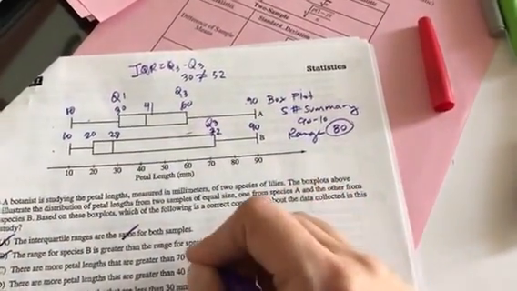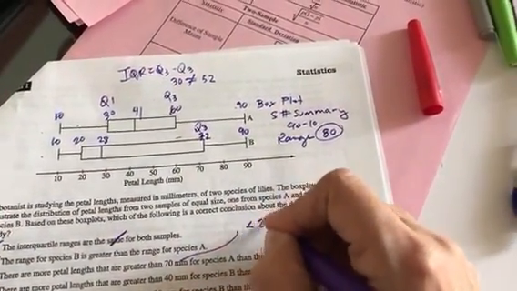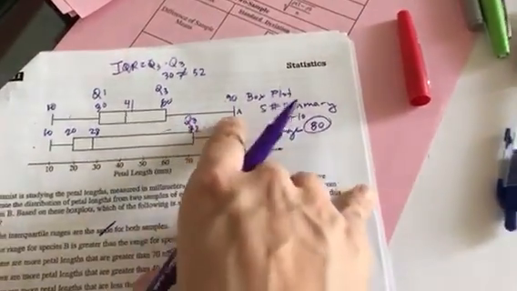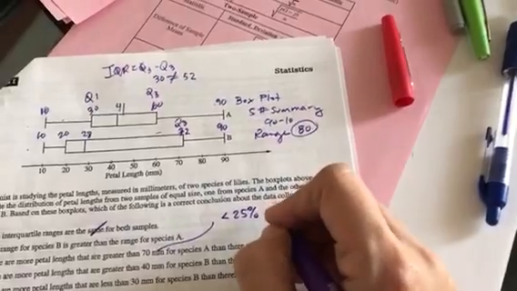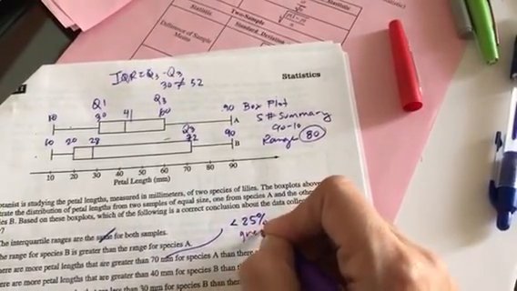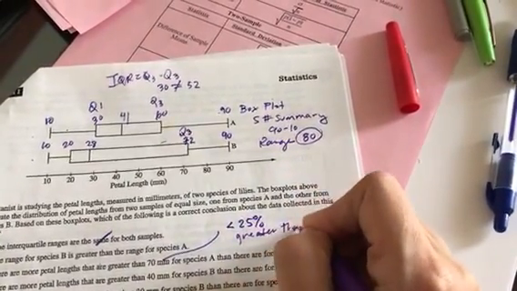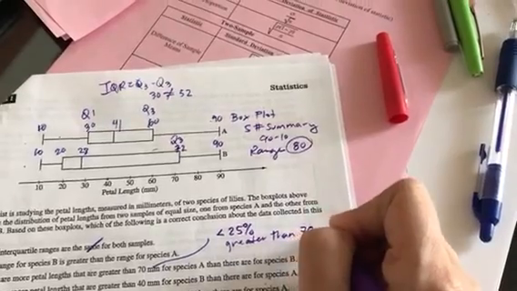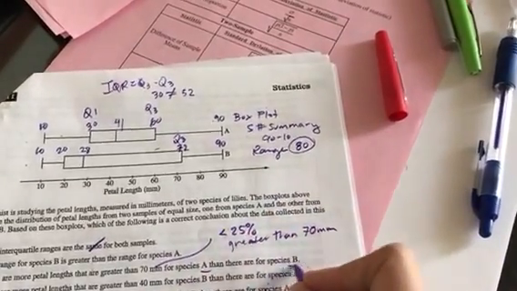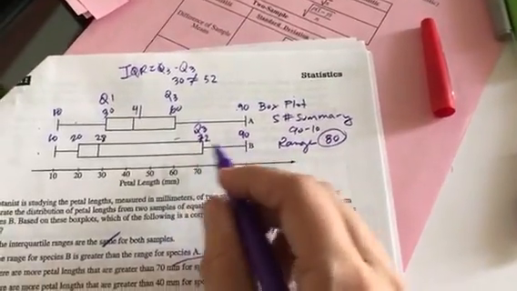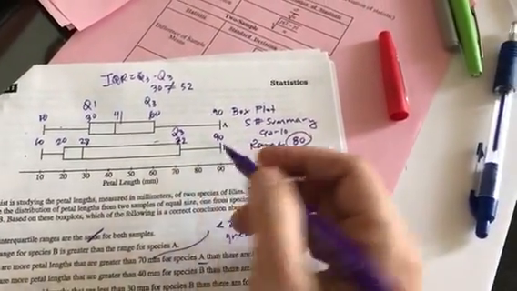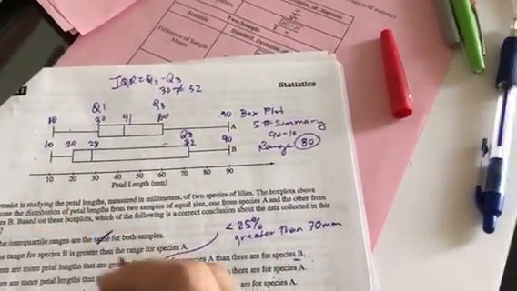So it looks like actually there's less than 25%, because that's what this stem is, 25%. So it looks like there's less than 25% greater than 70 millimeters for species A. And for species B, there is at least 25% because all of this stem is over that. So this can't be right.